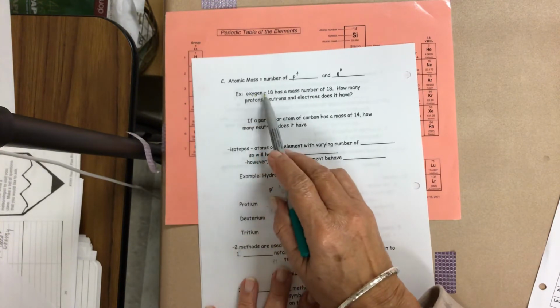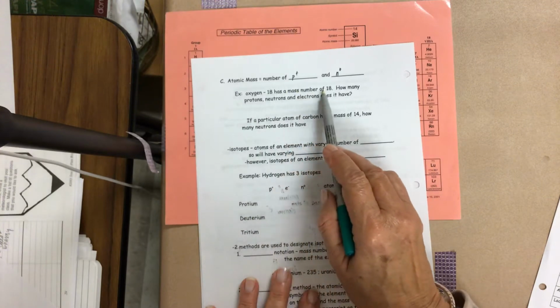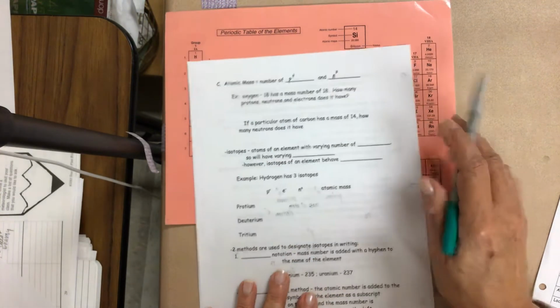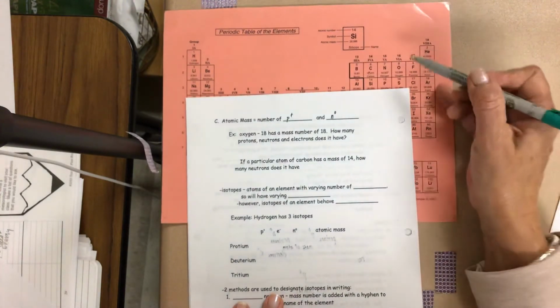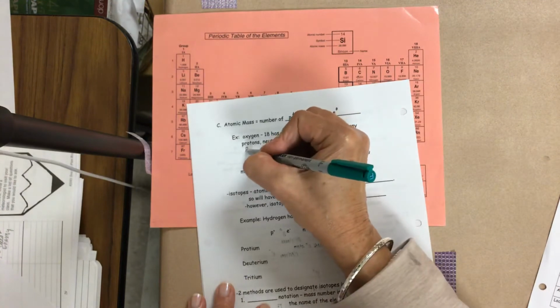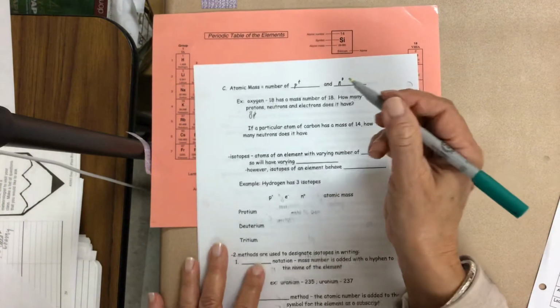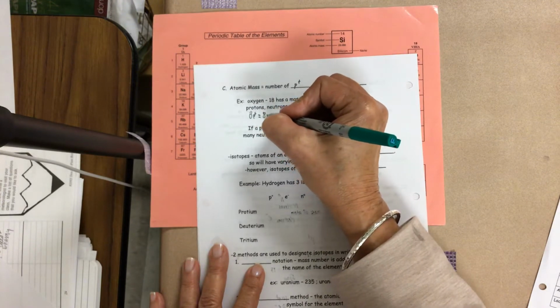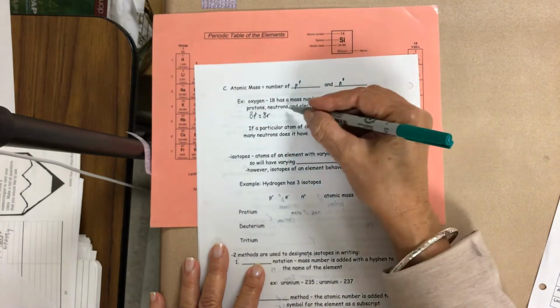It's oxygen-18. It has a mass number of 18. How many protons, neutrons, and electrons does it have? So we simply find oxygen on the table. It has the atomic number of 8, so that means it has 8 protons. We already know if it has 8 protons, it will have 8 electrons. And then it says how many neutrons.